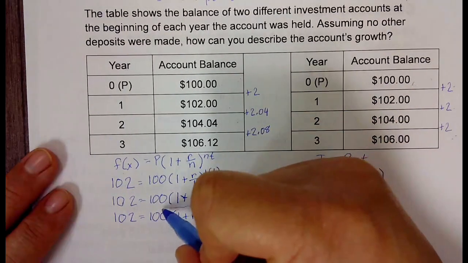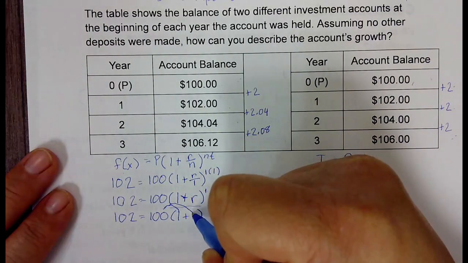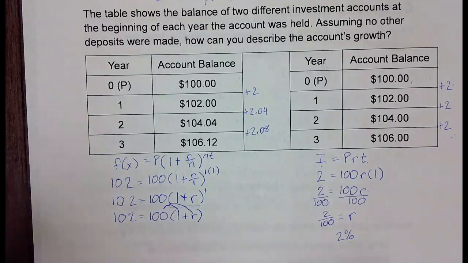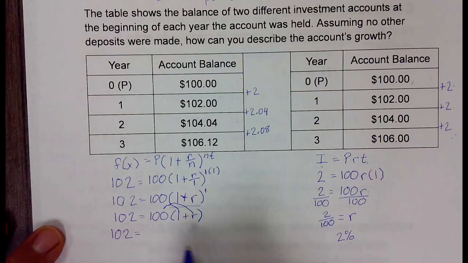So I'm going to multiply 100 times 1 and 100 times r, and then I can add those together. 102 equals 100 times 1, which is 100, plus 100 times r, which is 100r.